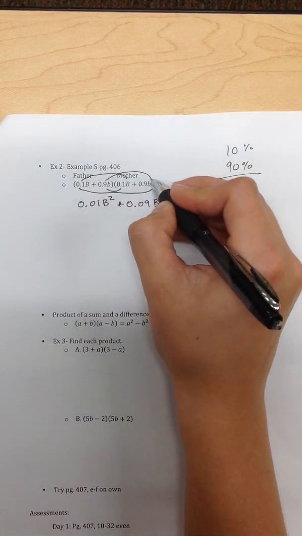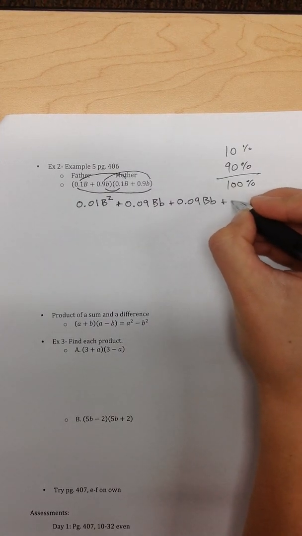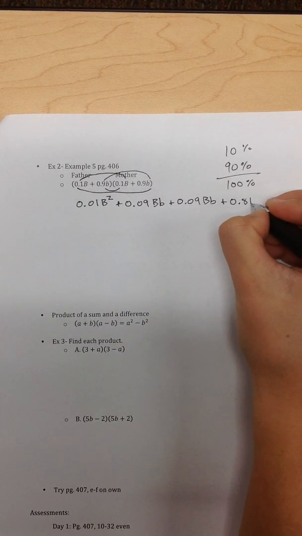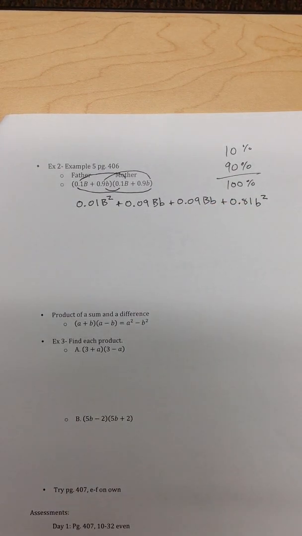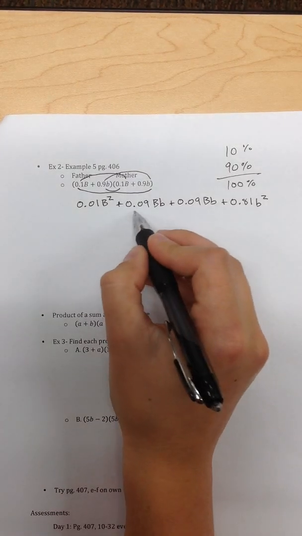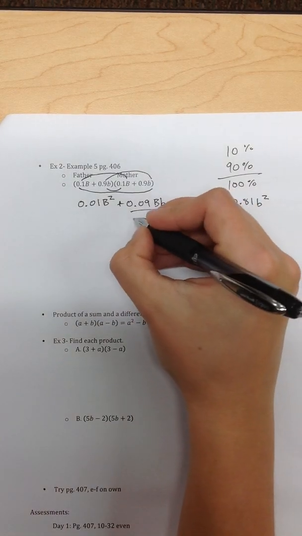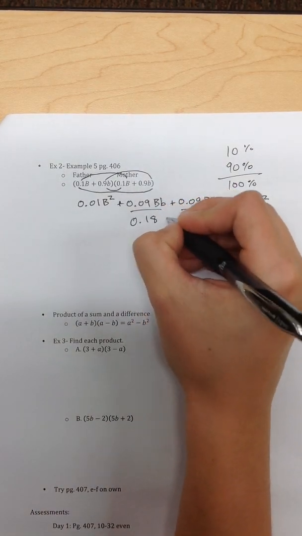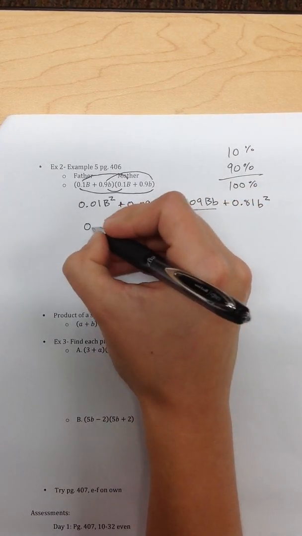Then I would multiply my last, so it would be 0.9 times 0.9, which is 0.81, and since I'm doing a lowercase b times a lowercase b, it would be lowercase b squared. Then I could take my middles, combine those guys, so 0.09 capital B lowercase b added to itself would be 0.18 capital B lowercase b, and then I drop the rest of the stuff down.